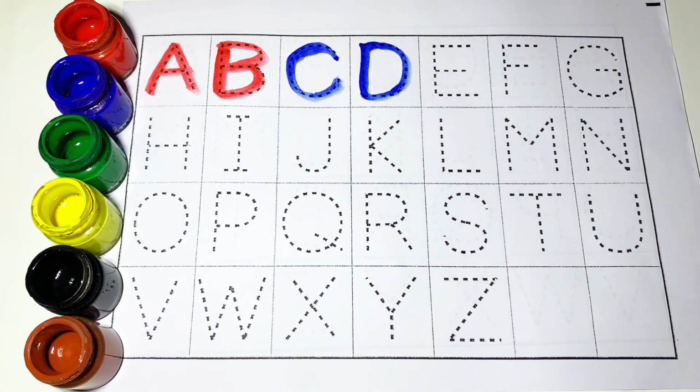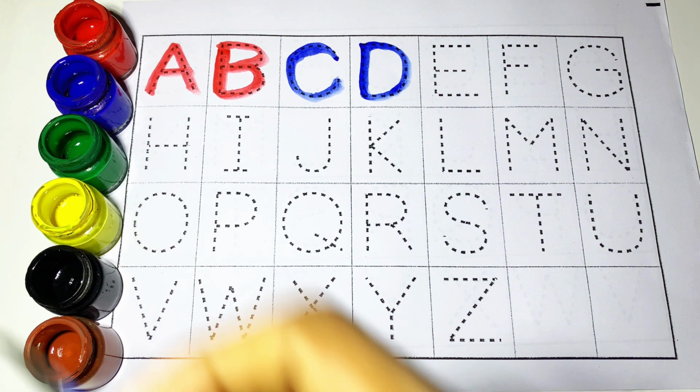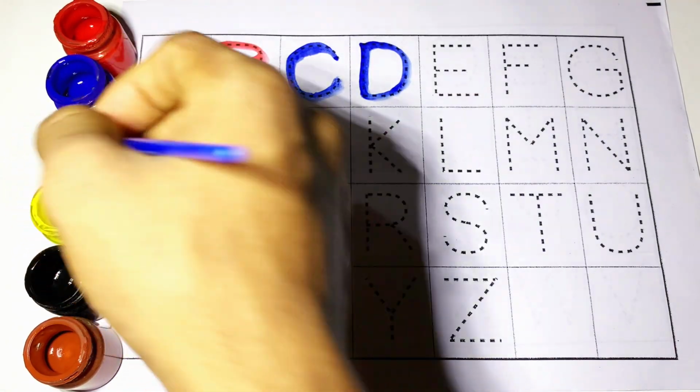Kids, now draw E. E for egg, E for elephant. The alphabets of E, and use green color.